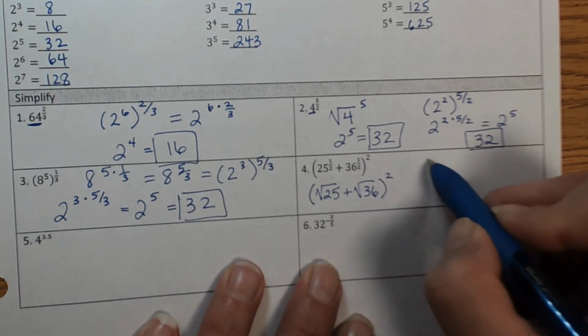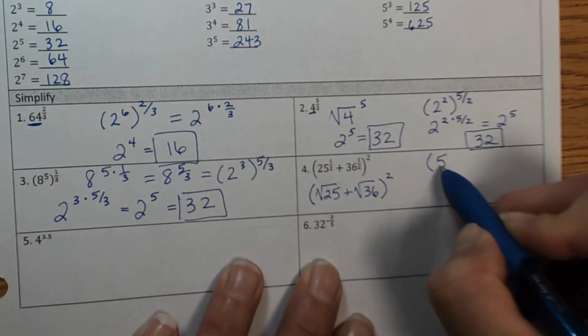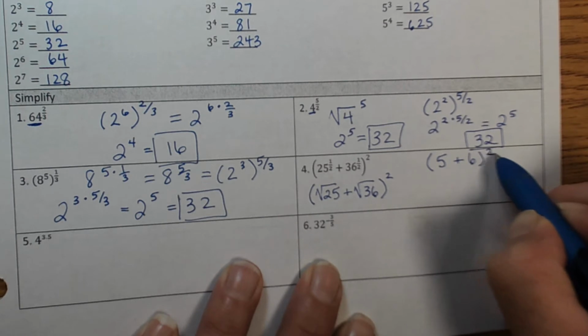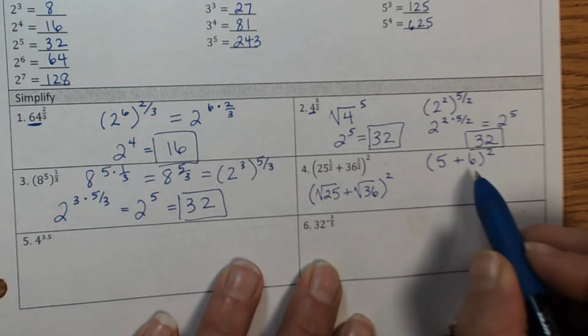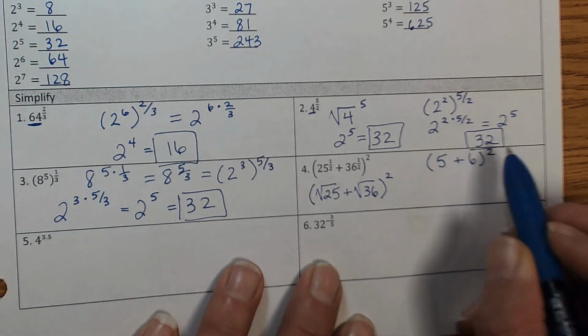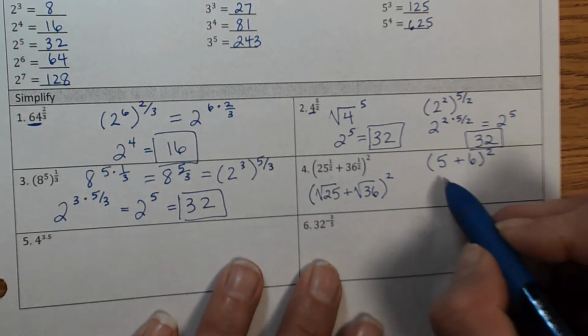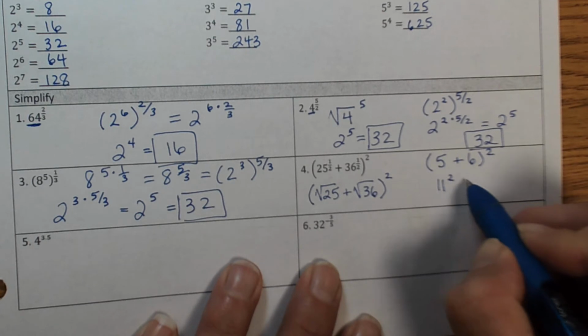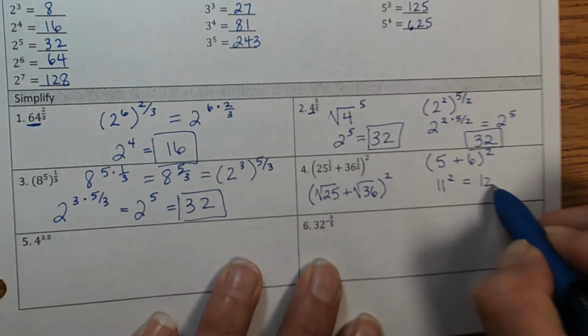So the square root of 25 is 5. The square root of 36 is 6. And again, we still have addition, so we can't distribute that 2. We have to simplify inside, order of operations. 5 plus 6 is 11. 11 squared gives us 121.